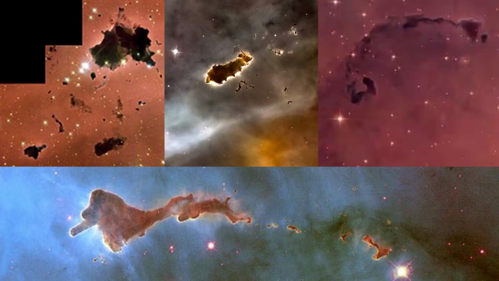So let's move on to Bok globules. Bok globules are small molecular clouds that are particularly dense. Here are a few examples of them. Bok globules also often have this globular appearance.